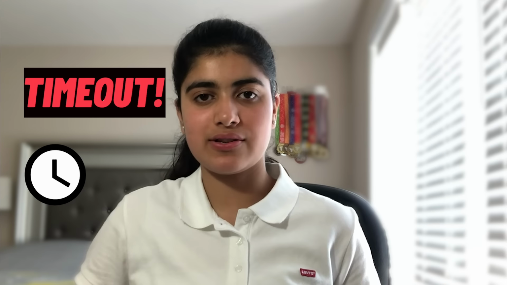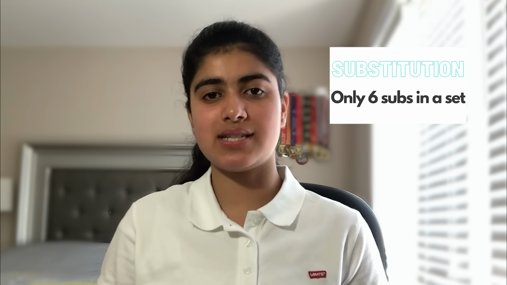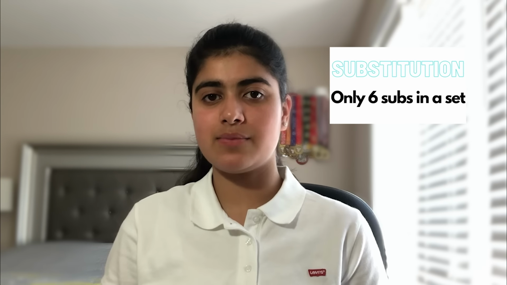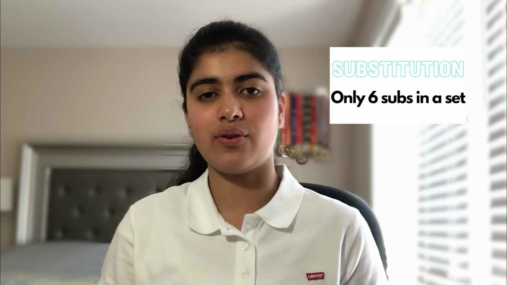In volleyball matches, teams are usually allowed to call 2 timeouts throughout the game. Timeouts can only be called by coaches and players on the court. A substitution occurs when a player on the volleyball court is exchanged for a player on the bench. There can only be 6 substitutions per team in a set, and if someone gets substituted to play, he or she can only replace the person they were substituted for.